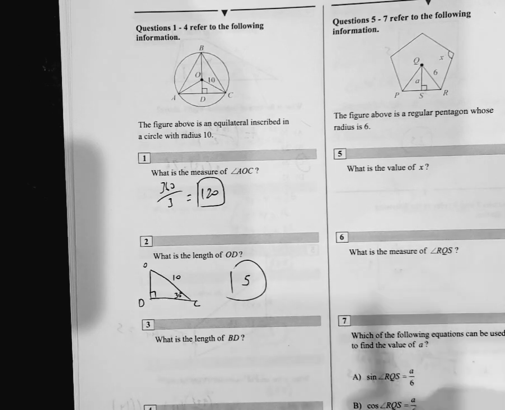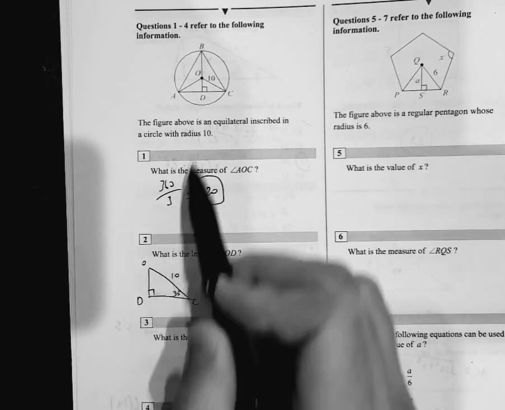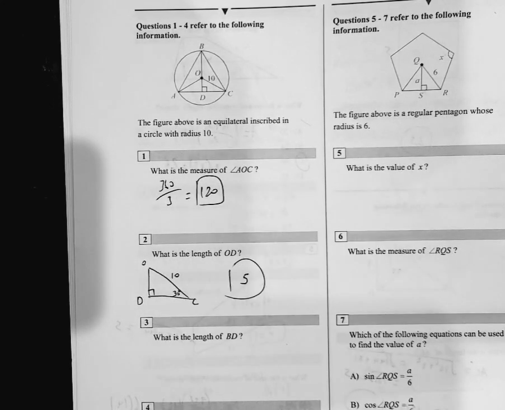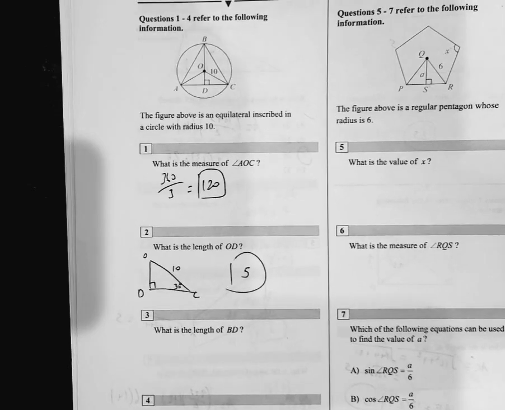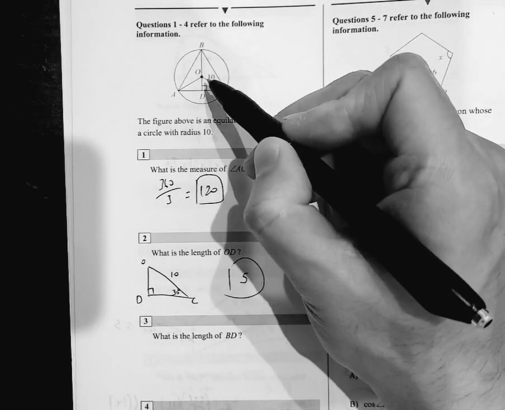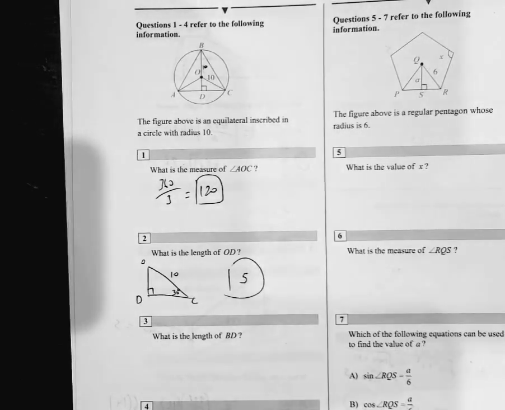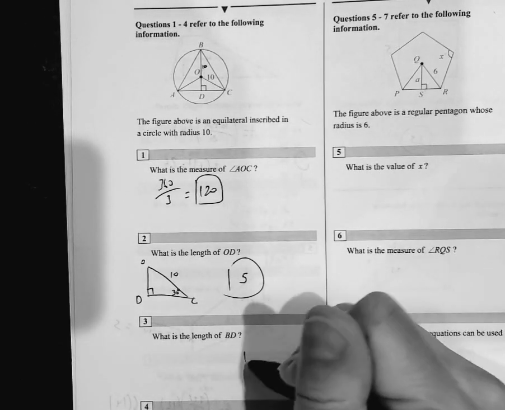So here, the topic was bisecting. It bisects the angle. Okay? What is the length of BD? BD is BO plus OD. What's BO? That's the radius of the circle, is it not? So 10 plus 5 that we just found, 15.